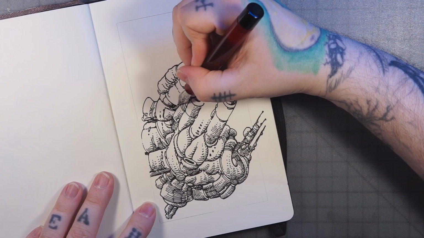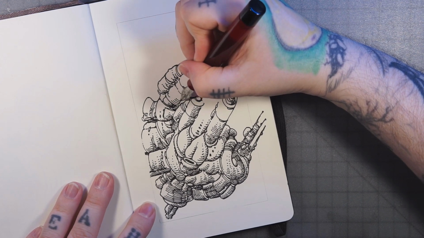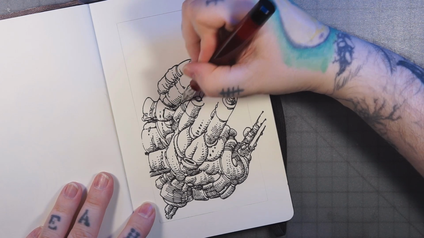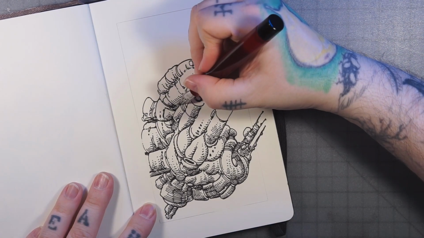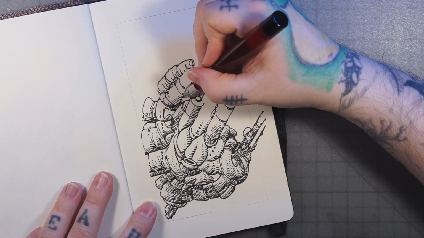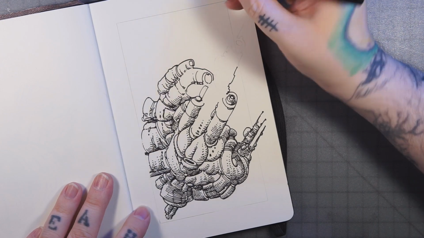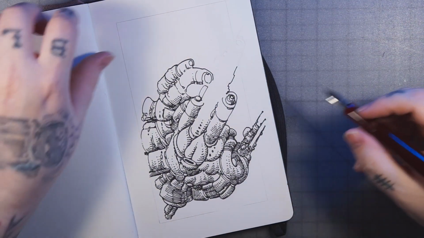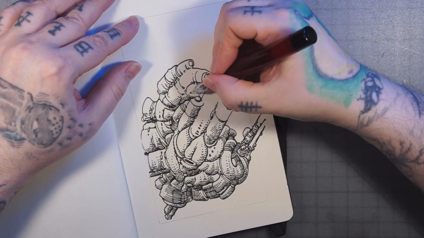I don't know if that helps get the point across, but a different pen definitely makes the experience a little bit different, which can kind of mix it up.